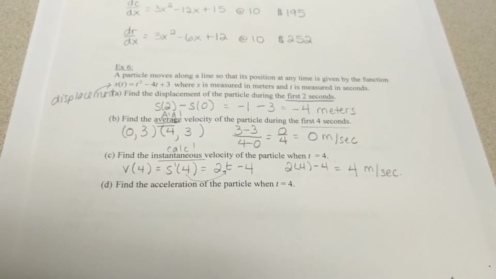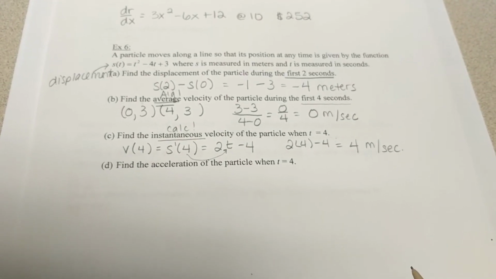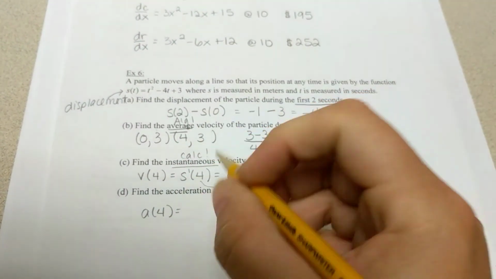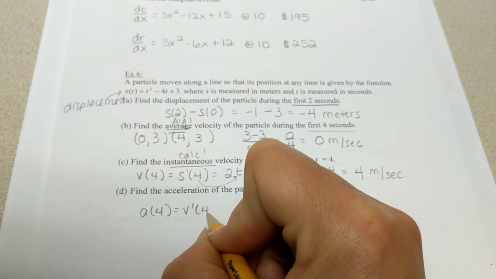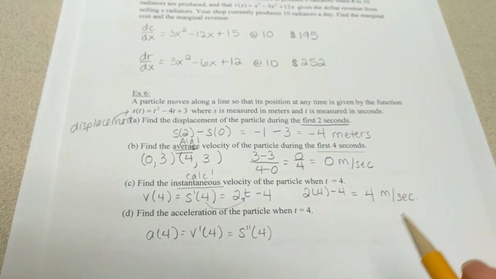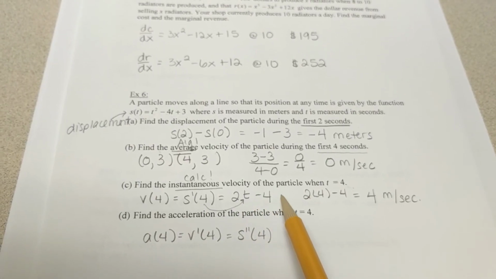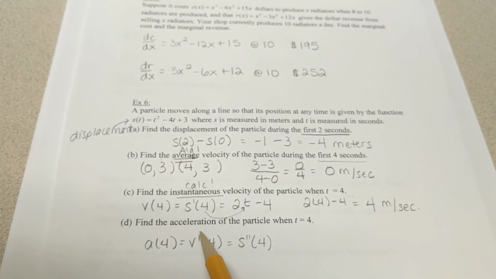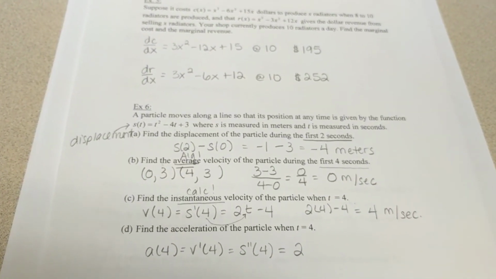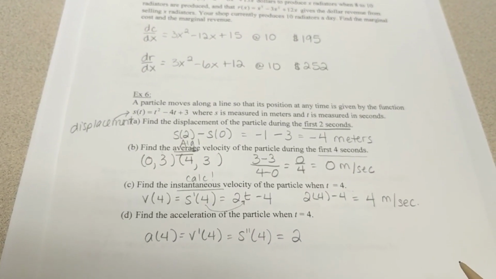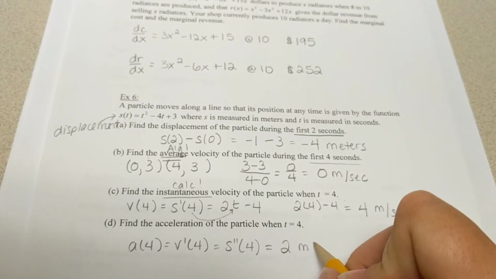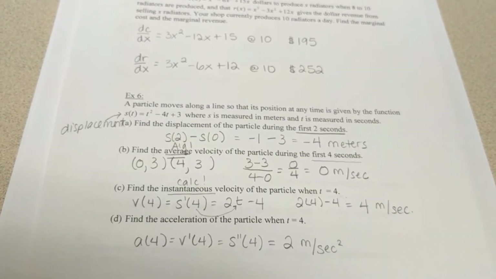And then last but not least, acceleration at time 4. So acceleration is the same thing as v prime of 4 or s double prime of 4. So I'm going to go ahead and just use this velocity equation up here, and I'm going to find the derivative of velocity. So the derivative here is 2. And then our units, we've now done this derivative process twice, so it is meters per second squared.